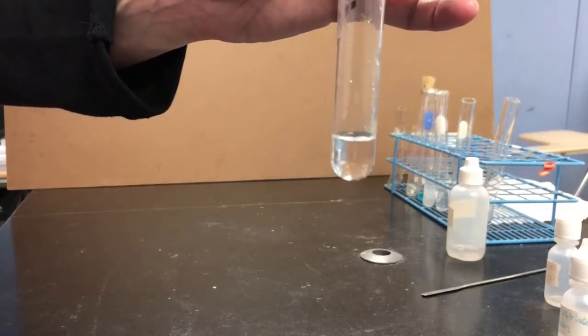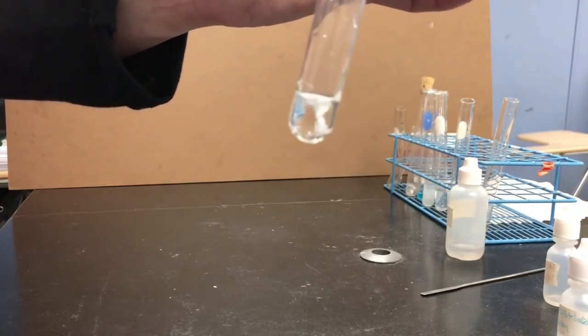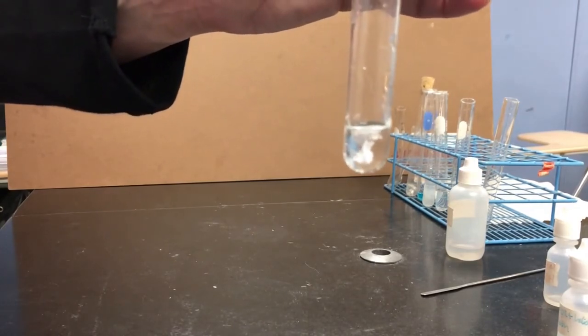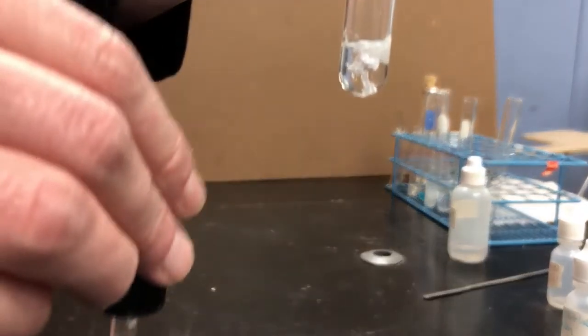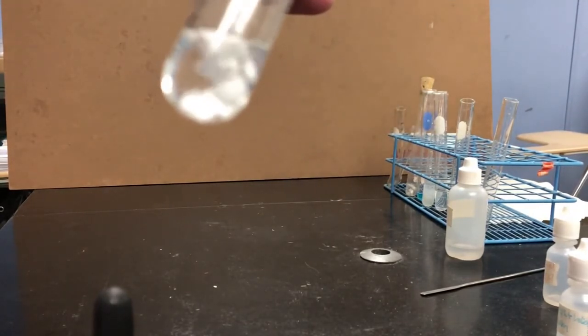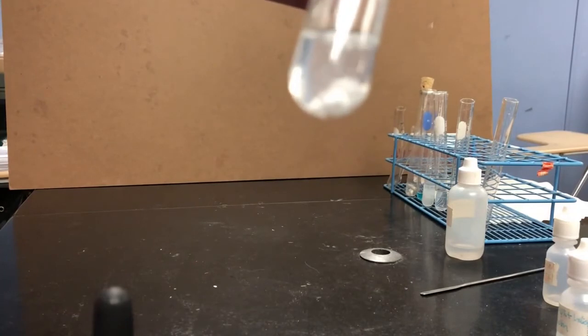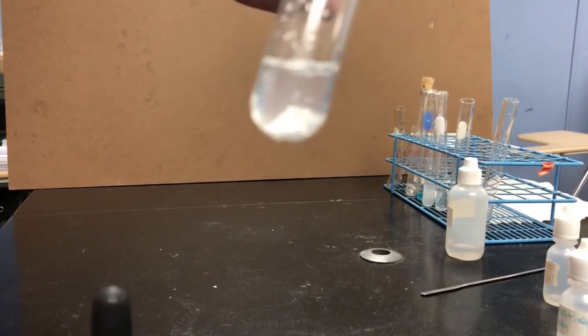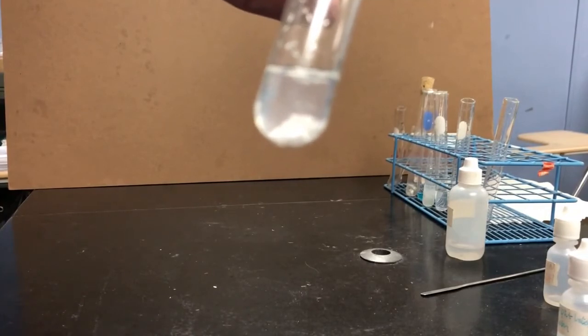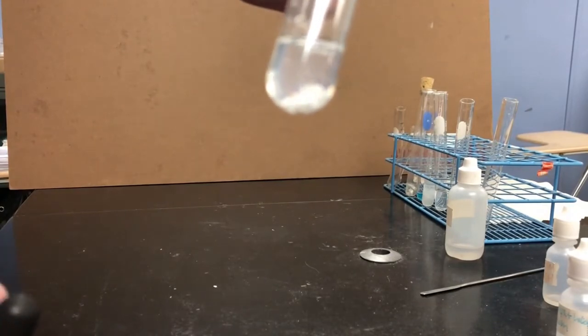And I'm gonna add, even just 1 drop made a noticeable difference there. I'll add another drop. Yeah, definitely, that's definitely not a liquid in there. Definitely acting like solid chunks of material. Even just adding 1 drop of the silver nitrate. So that's reaction 7.